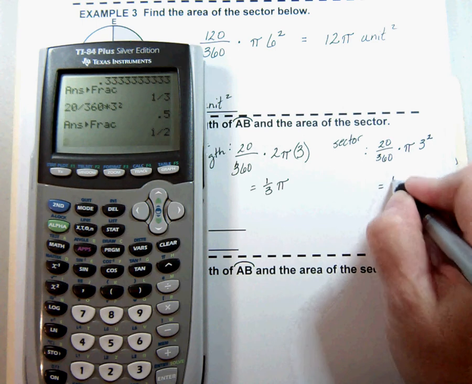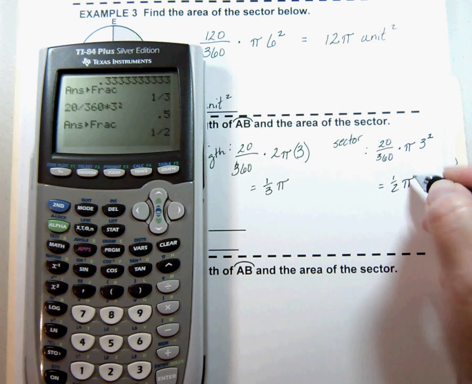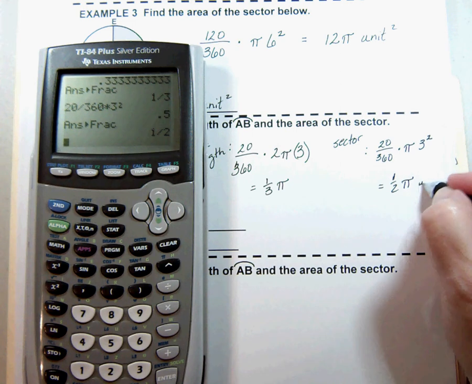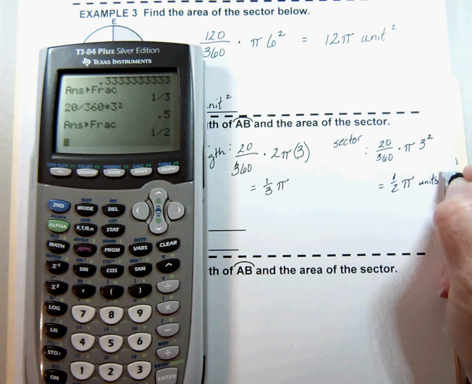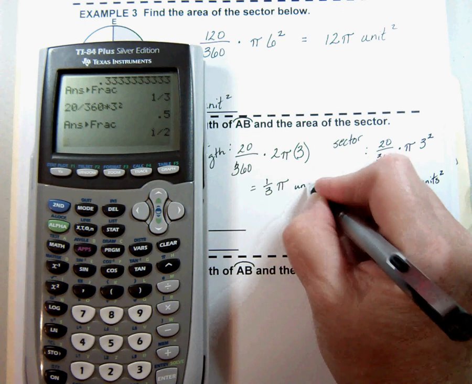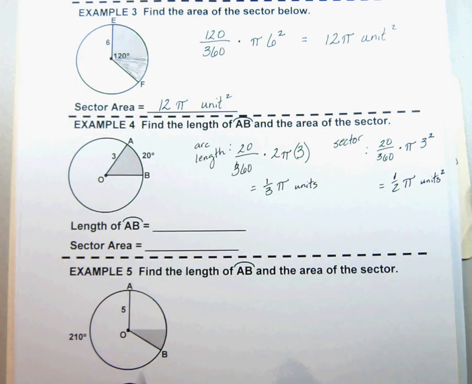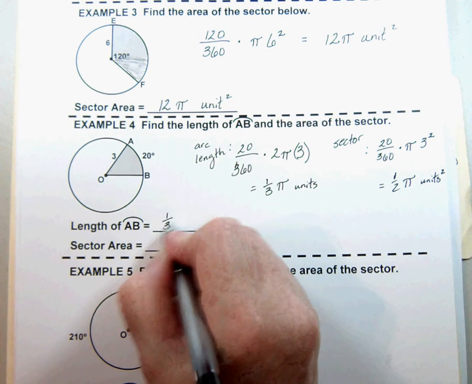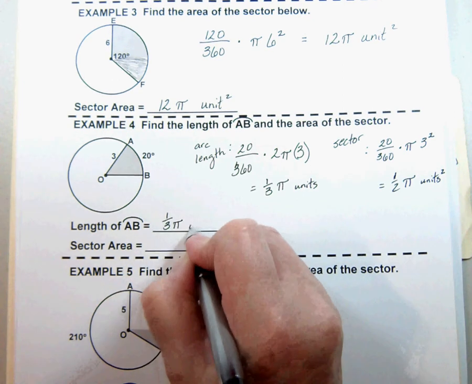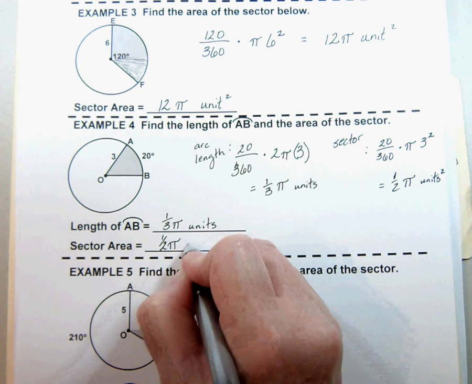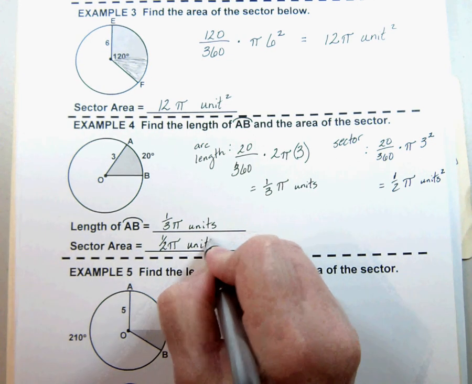So this one's going to be 1/2 pi. You could write it as pi over 2, but this is an area, so it's units squared. And this one is just a length, so it's just units. So the arc length is 1/3 pi. And the area is 1/2 pi. And it is square units.